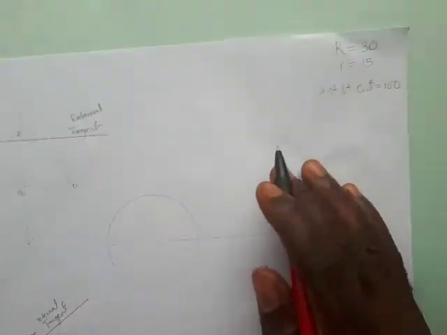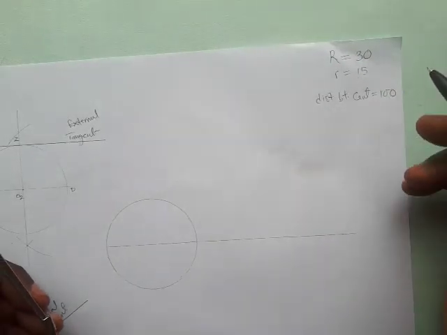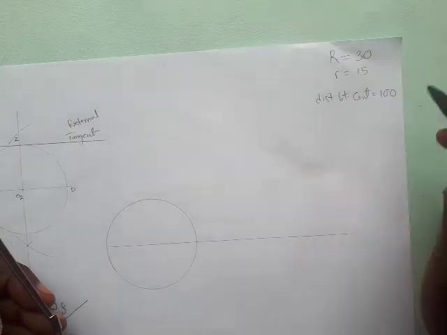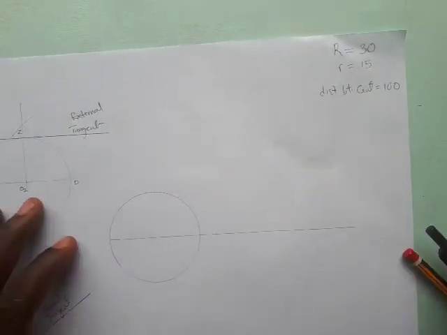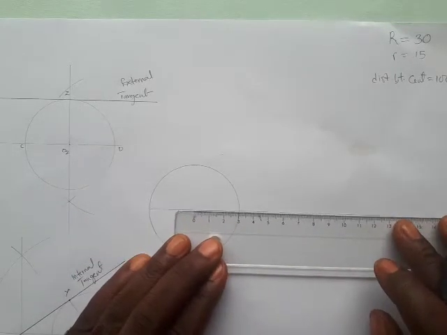Now remember the distance again. Now remember these parameters can change for any questions, you understand? But we're just using this as a standard for all our examples. Now we measure 100 from this center to the center of the other circle.